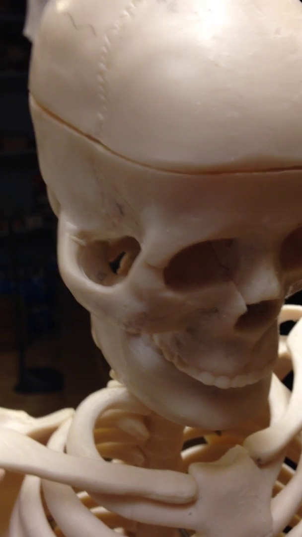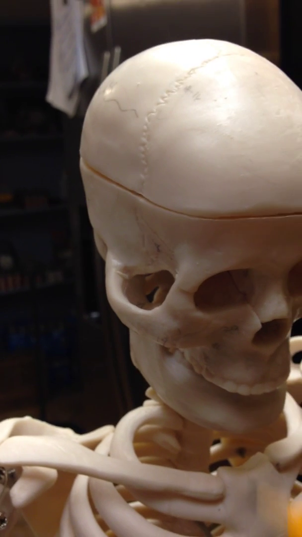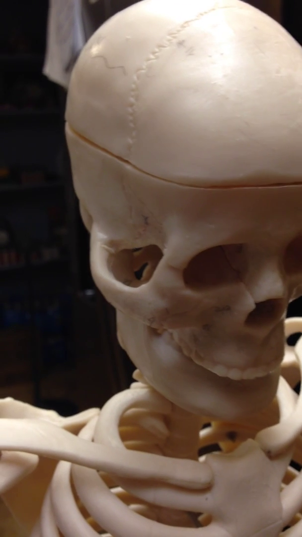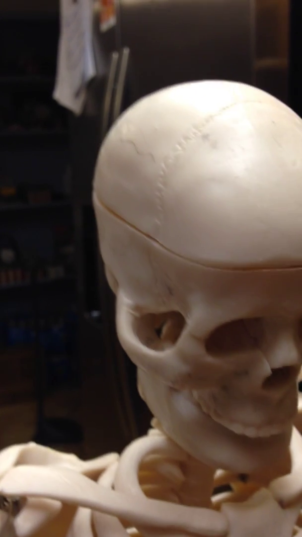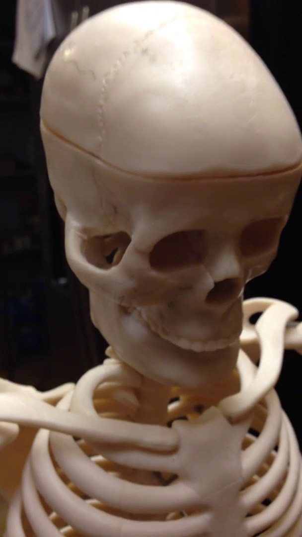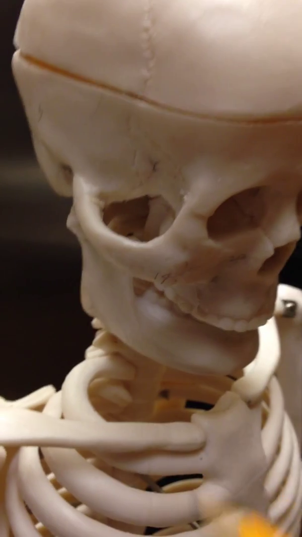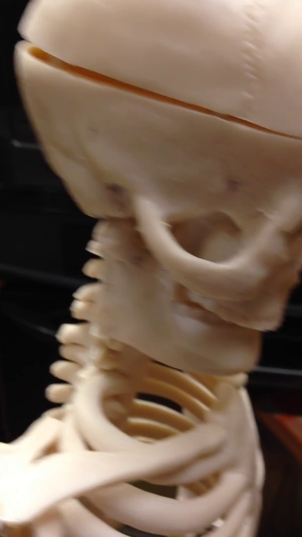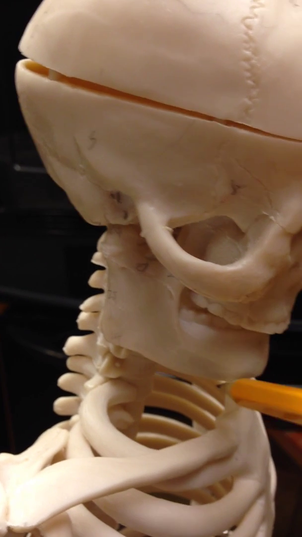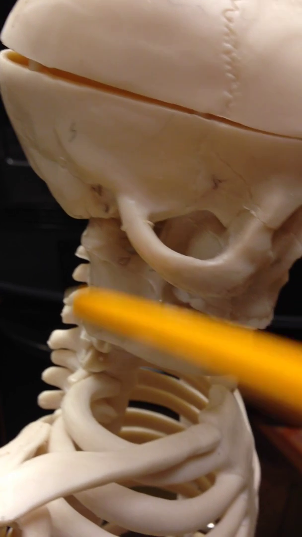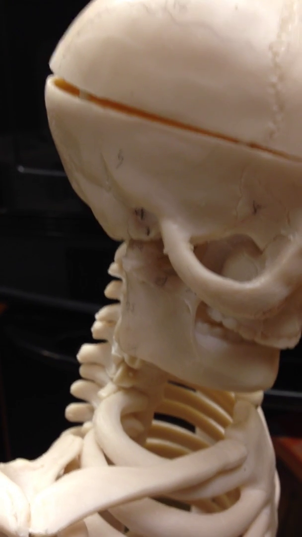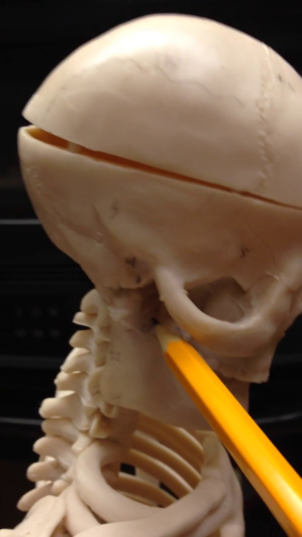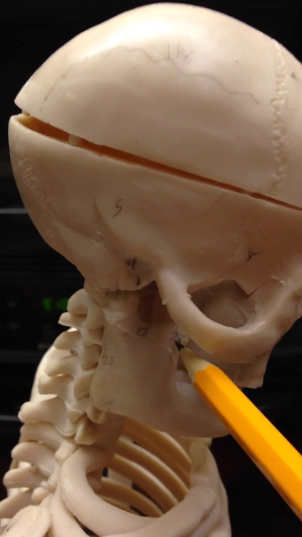The maxilla and the zygomatic bone make up the zygomatic arch. And the vomer and the ethmoid bone make the nasal septum. Now onto the mandible. Here is the mandible. We have the body. We have the angle and the ramus. We have the mandibular condyle and the mandibular notch and the coronoid process.